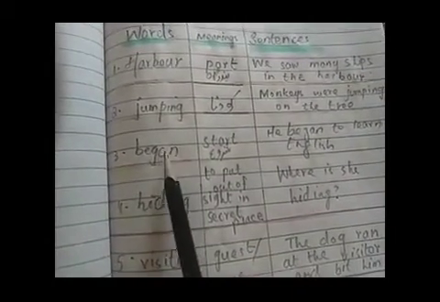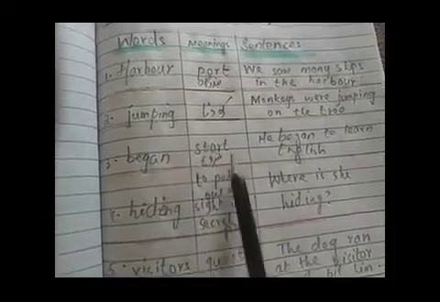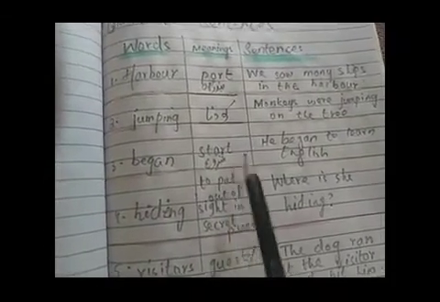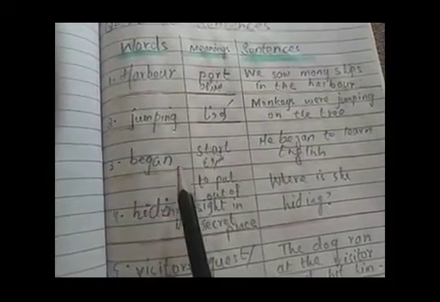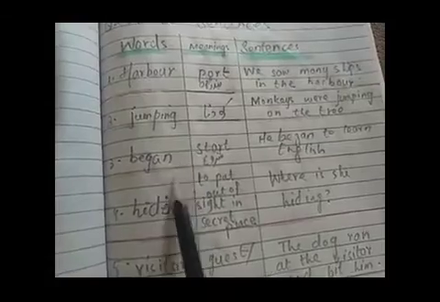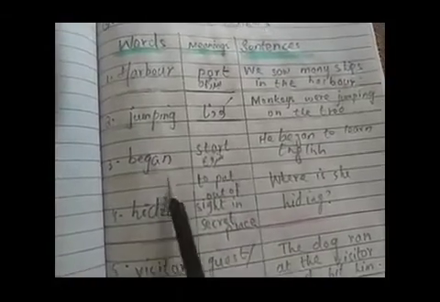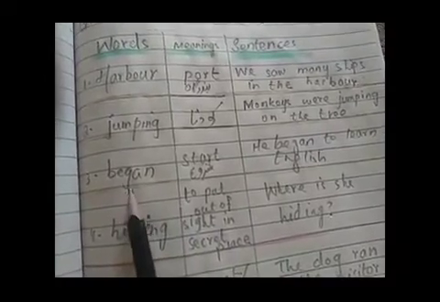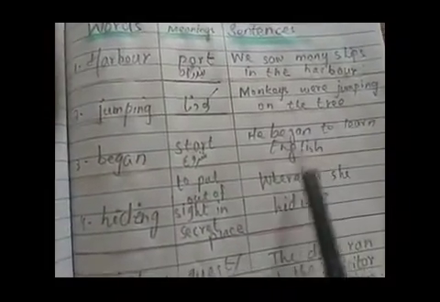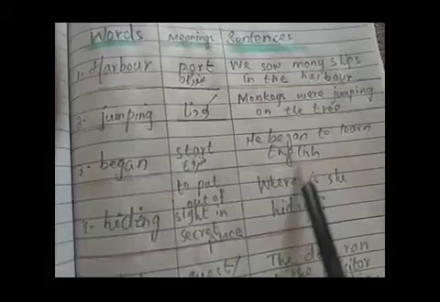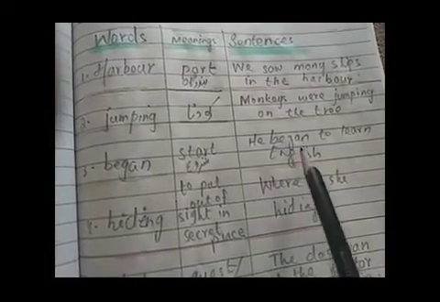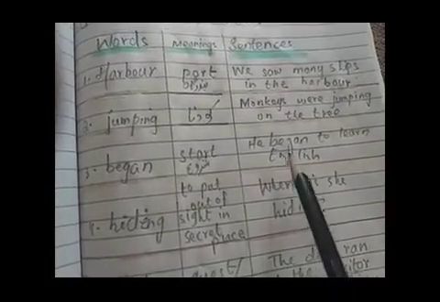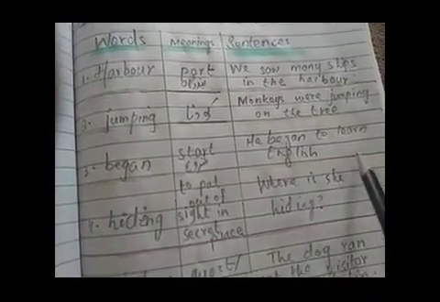Okay, then there is began. Began means start, shuru karna, start something. Began is the second form of begin. Begin, began and begun. So this is the second form of begin. It means start, shuru karna. It's the past tense of begin. You can write, he began to learn English, or you can also write, he began to go to school or something like this.